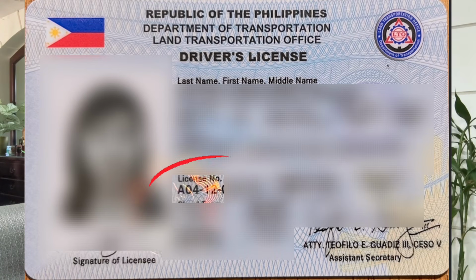So I reviewed my requirements and the ID that I used was my driver's license. And ang napansin ko was that, di ba meron security hologram yung driver's license natin? And napansin ko na medyo natakpan niya yung ID number ko. So, I guess that was the reason. So, instead, I uploaded my national ID since clearer siya. So, make sure that on your valid ID, lahat ng details nababasa maigi.